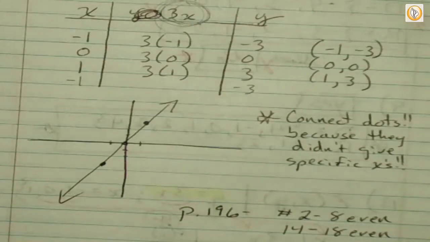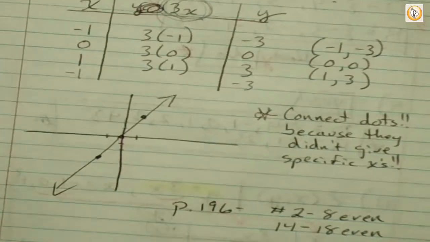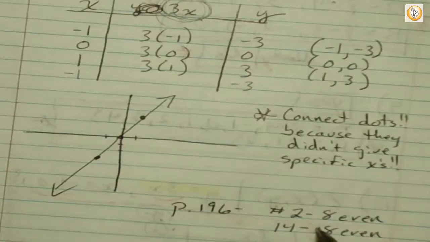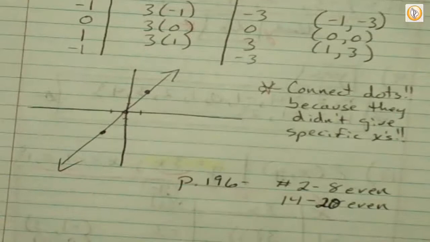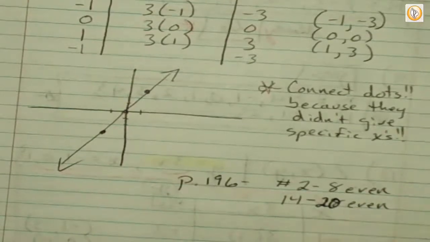That's 8 problems? What does that say? 20. So that's 8 problems? 1, 2, 3, 4, 5, 6, 7, 8. Okay.